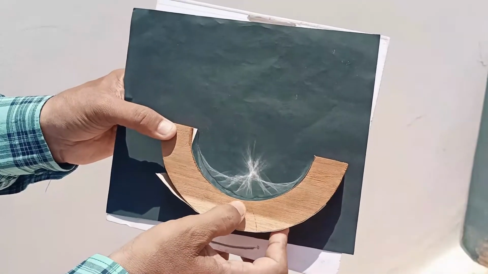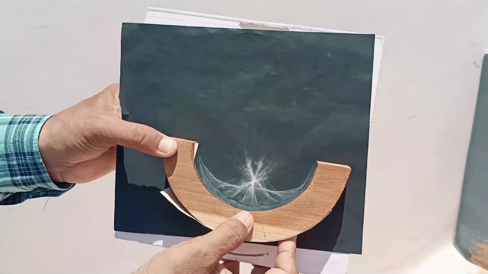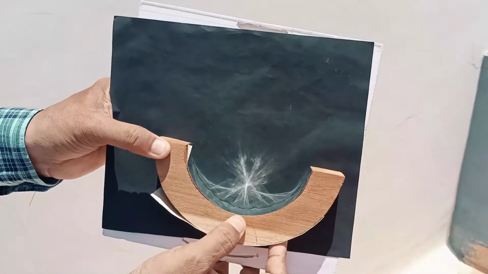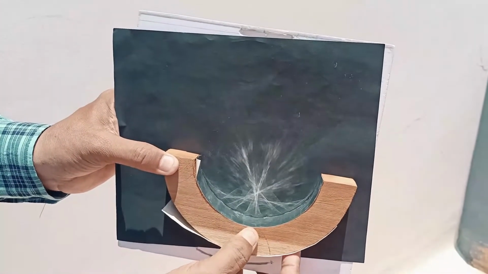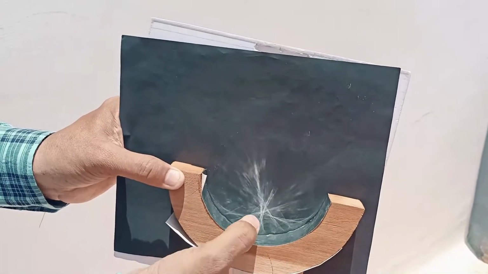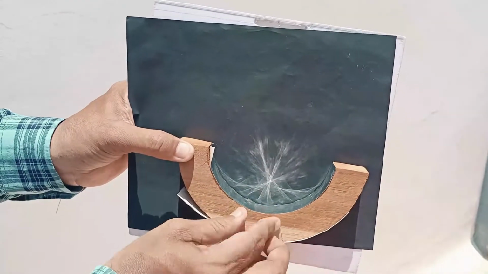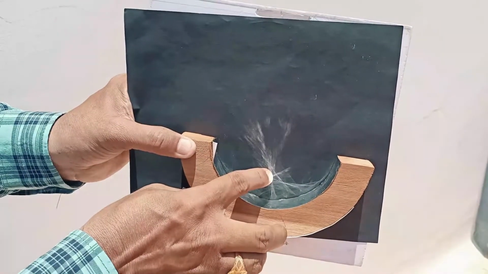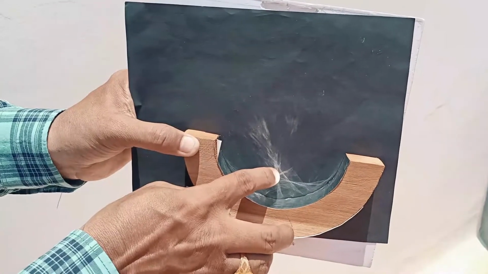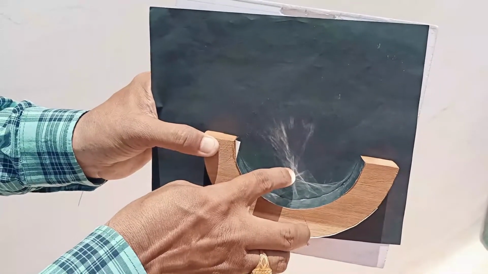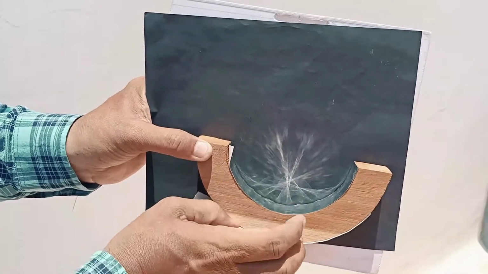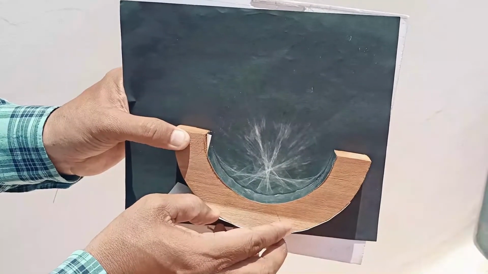So here I am focusing all the radiations at some point. You clearly observe this one. Yeah, this is the maximum focusing point. If we place the absorber receiver here, then we will get more temperature.